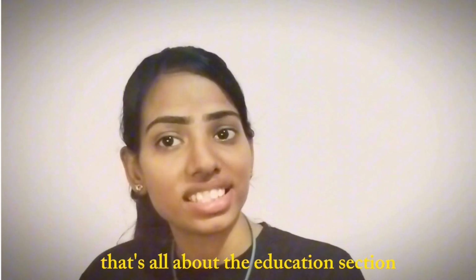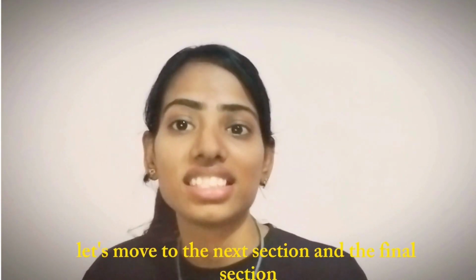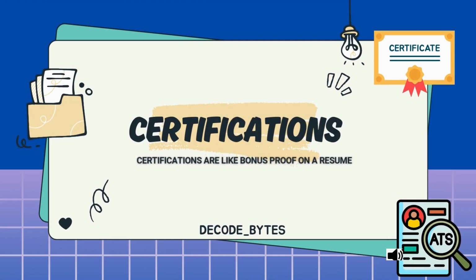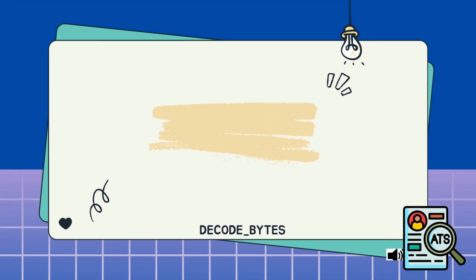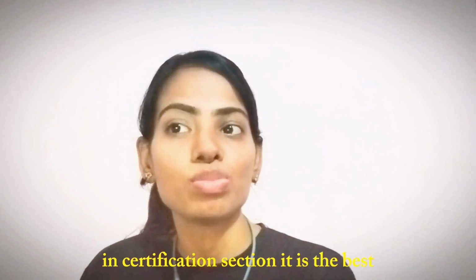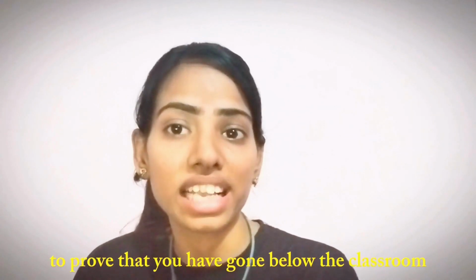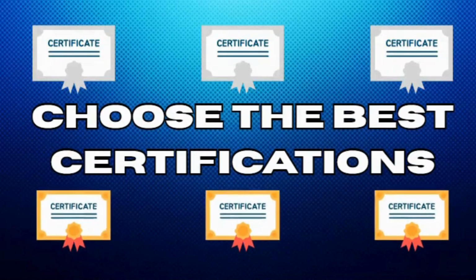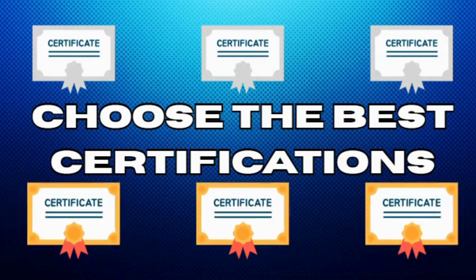Let's move to the next and final section, that is the certification section. In the certification section, it is best to prove that you have gone beyond classroom learning. If you have too many certifications, then just pick 3 to 4 of the best. Don't dump everything in it.